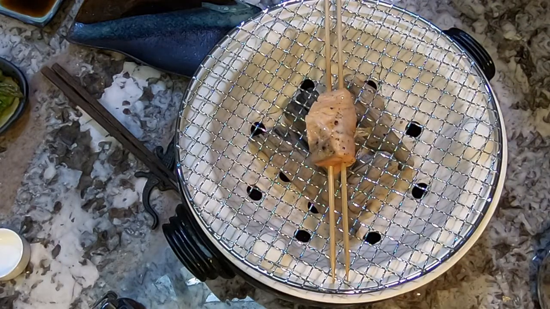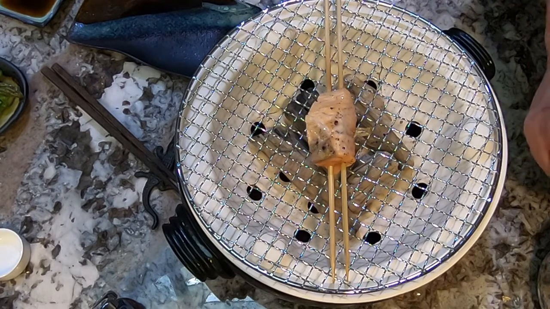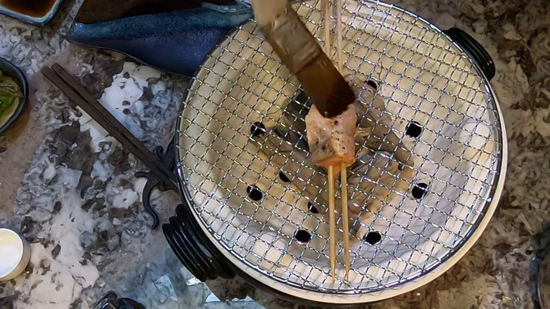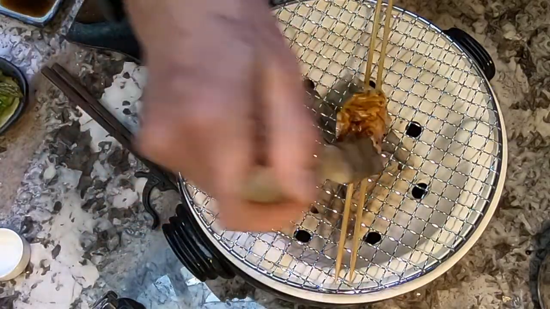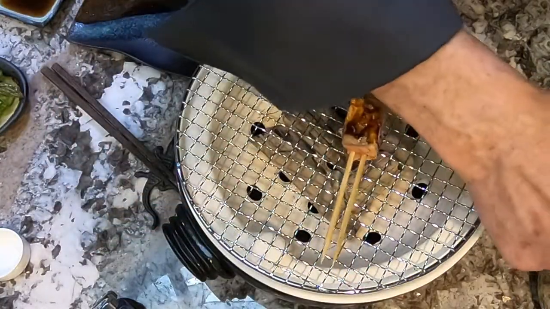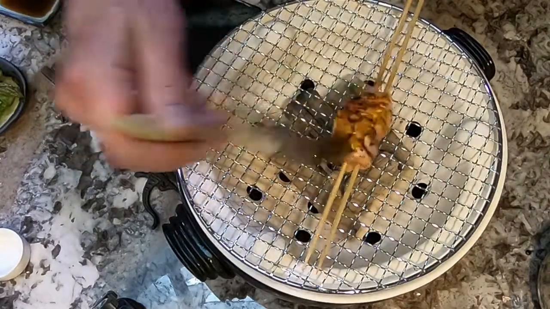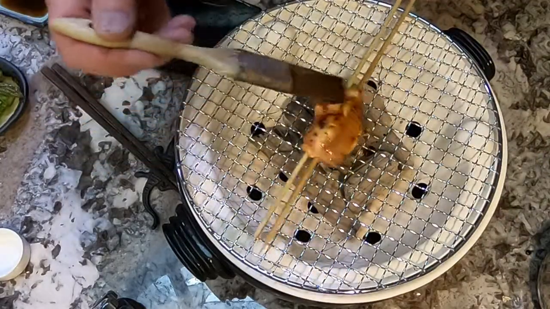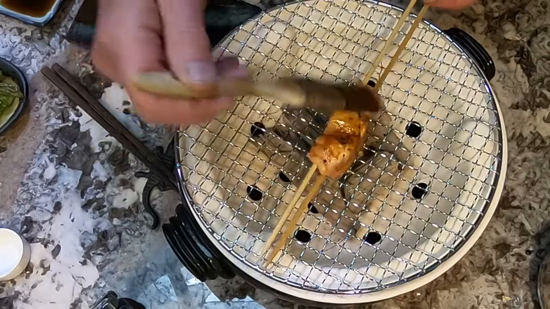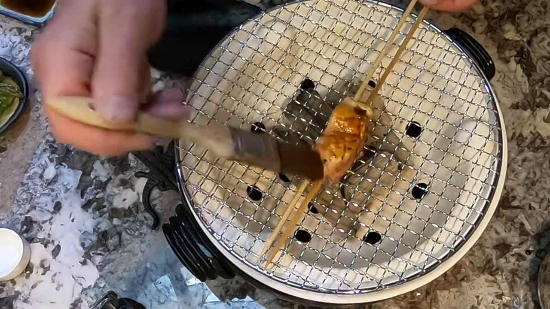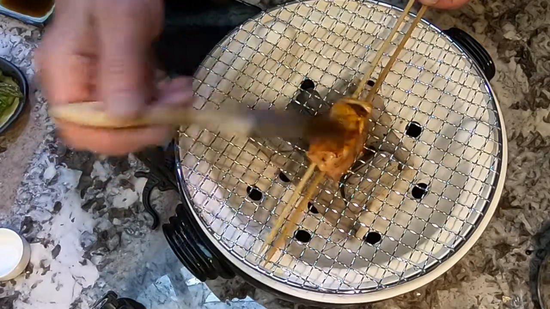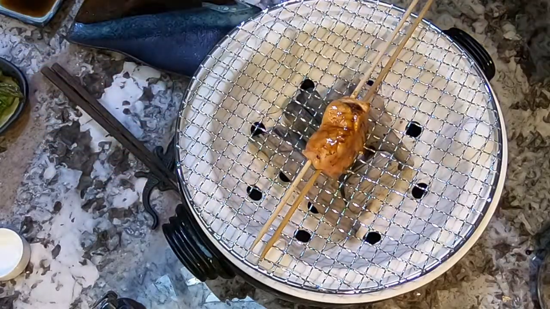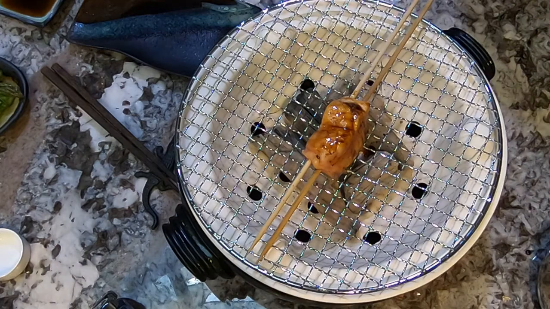Now we are coming up on 1 minute on this side. So now what we're going to do is brush one side of the fish. So I'm going to brush it all around here with the Kabayaki sauce, and we're going to turn it over and let it cook on that side for about 1 minute. And while it's cooking, we're going to brush the side that was facing down that hadn't been brushed. Okay, so we're going to just let it cook on this side for about 1 minute.